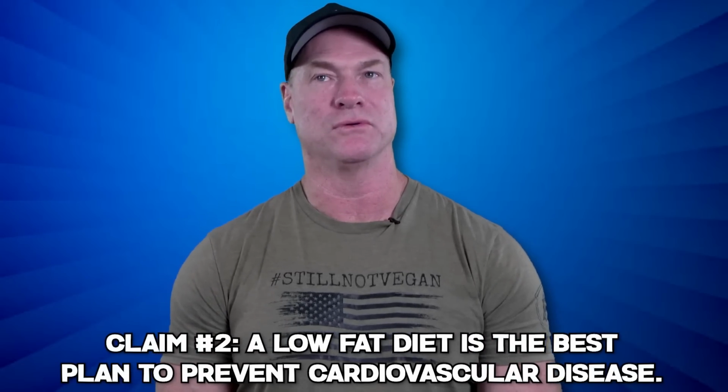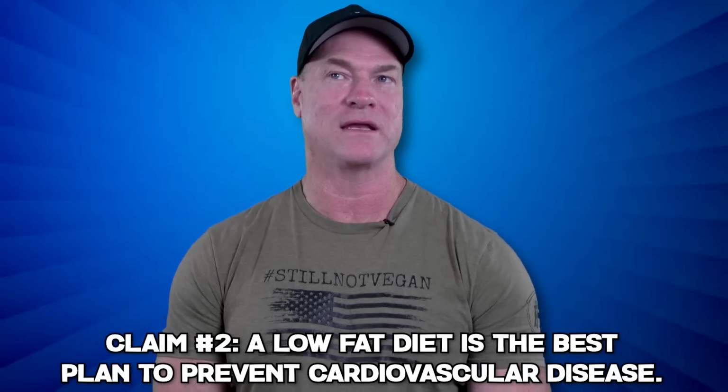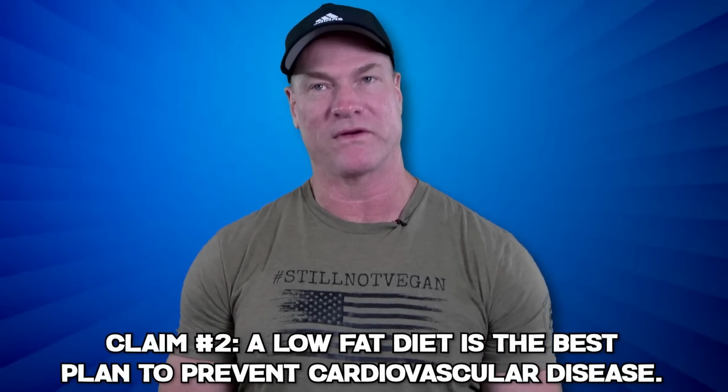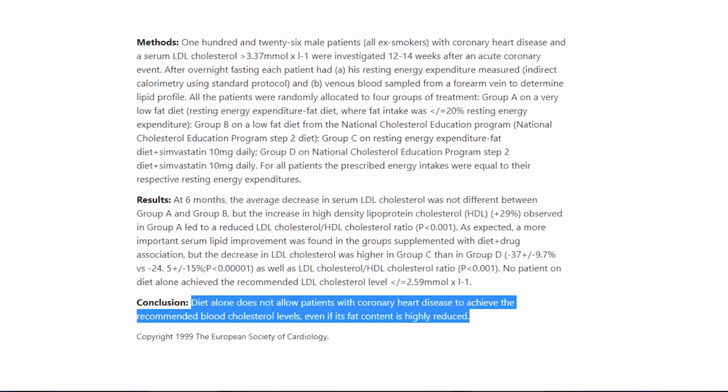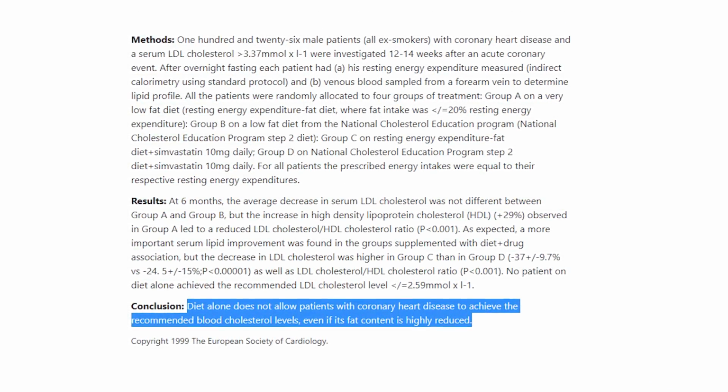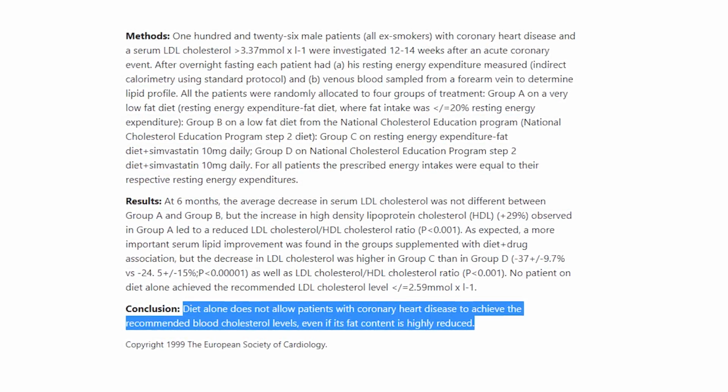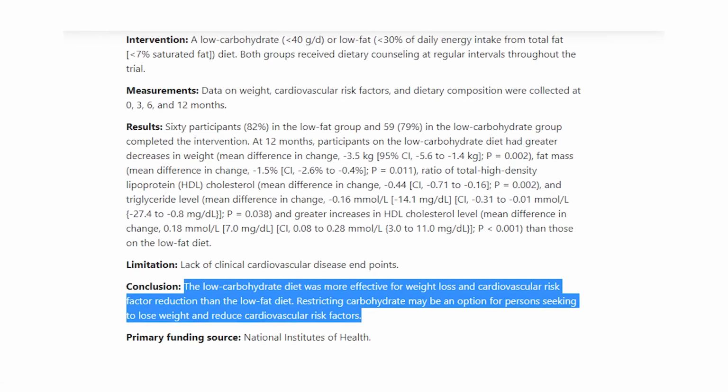Okay, so number 2, this is a thought that a low-fat diet is the best way to prevent cardiovascular disease. Now, again, the problem with this approach is that a low-fat diet has been associated with mood disorders, and according to research, ironically, doesn't positively alter serum cholesterol levels or prevent heart disease on its own. Research shows that a low-carb, high-fat diet is actually better than a low-fat diet for preventing cardiovascular disease. Number 3, this is a big one.